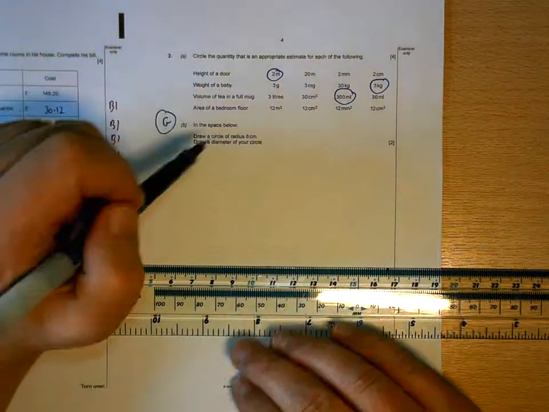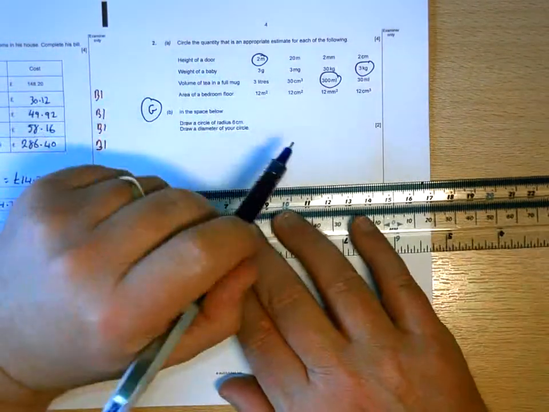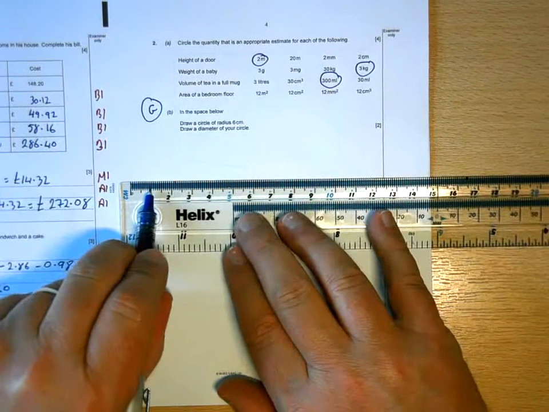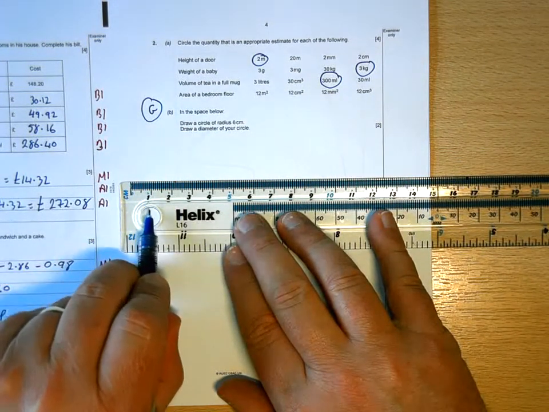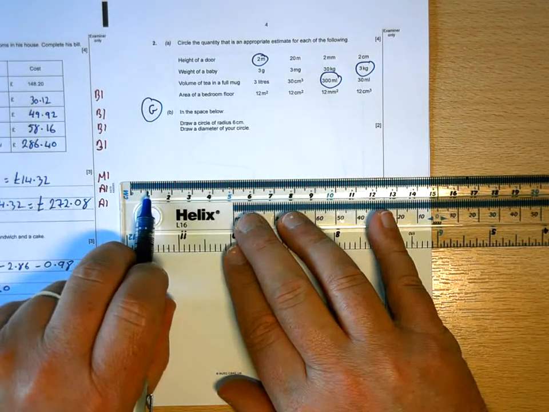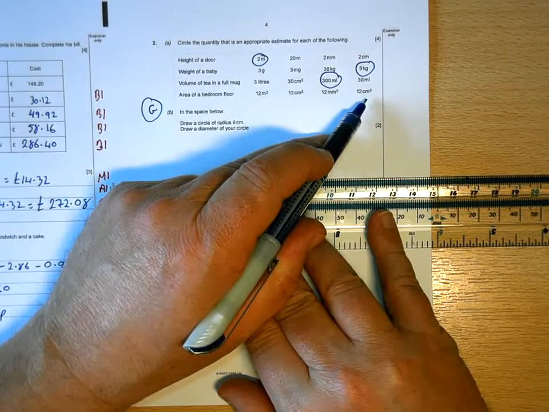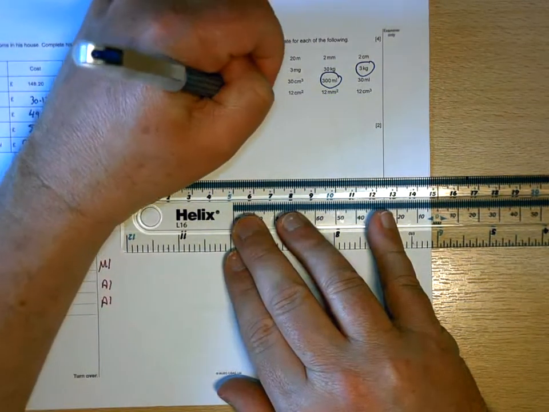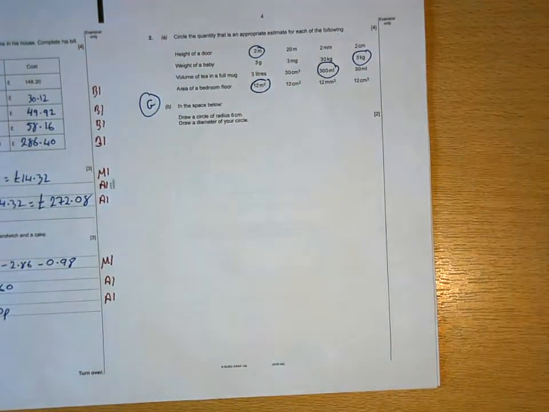And similarly, or finally, for the area of a bedroom floor, centimetre squared, if you think that a centimetre is going to be that square, well, 12 of those isn't very much. Millimetres would be even less. Centimetres cubed is volume, so that eliminates those 3, giving you that one.